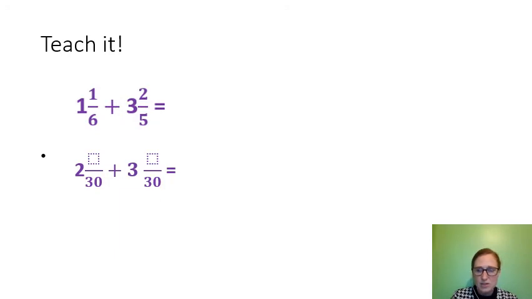My final teach it, before it's your turn to practice it, so listen carefully. We've got sixths and fifths to add together. They need to have the same denominator. The number that's in the 6 times table and in the 5 times table is the number 30. So a common multiple of both is 30. 6, 12, 18, 24, 30.